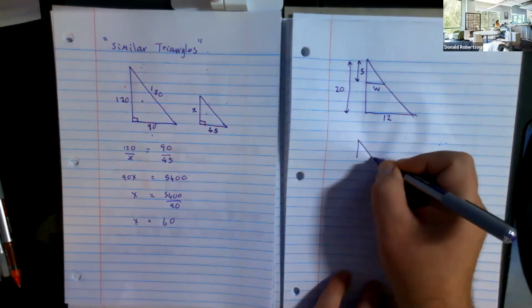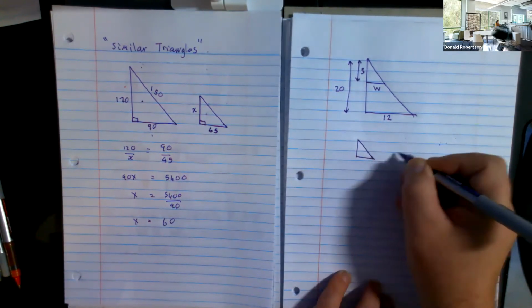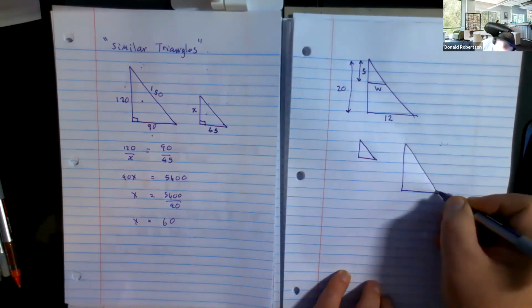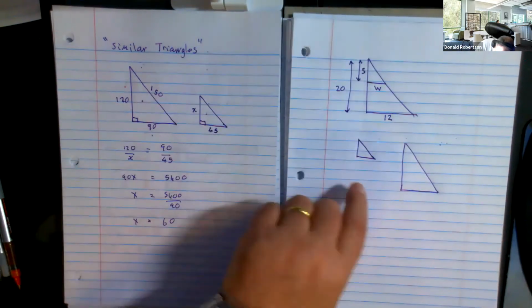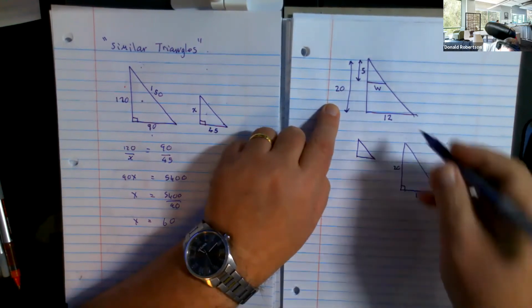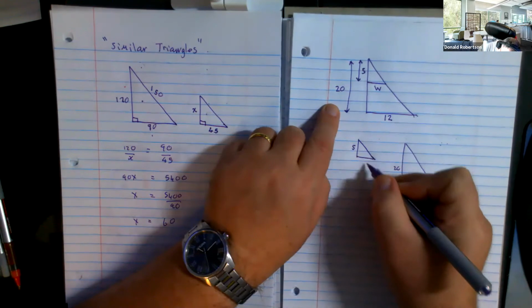Well, if it's not obvious who the similar triangles are, can you imagine that I separated them out? So the big triangle is 20 by 12, right? And the little triangle is 5 by w.